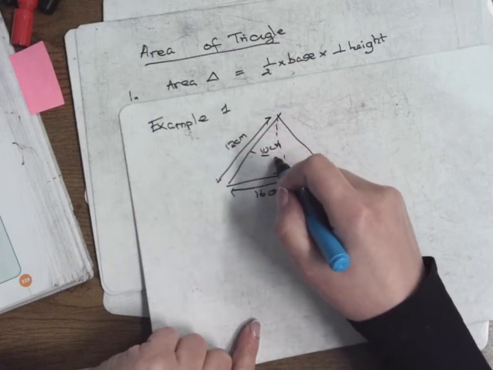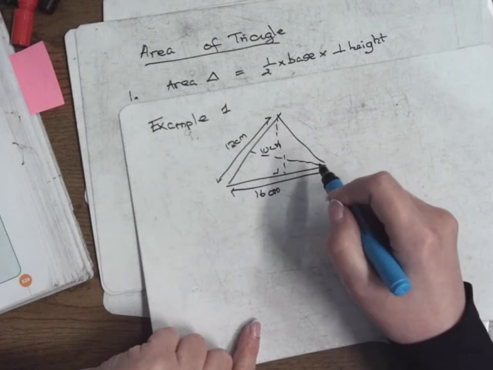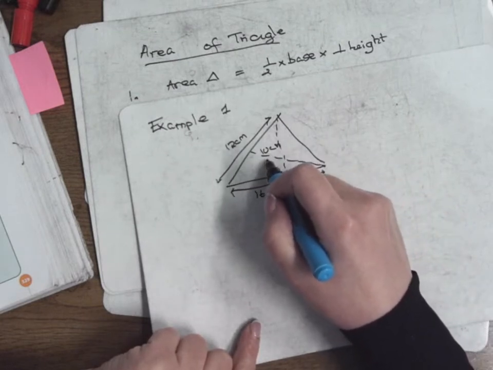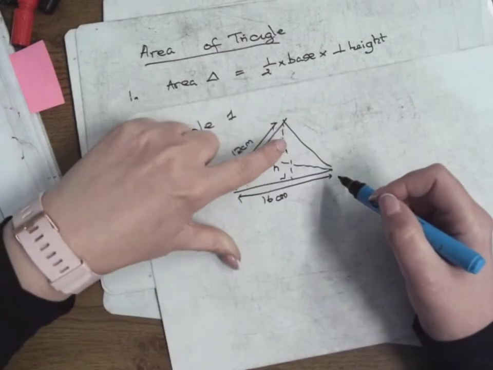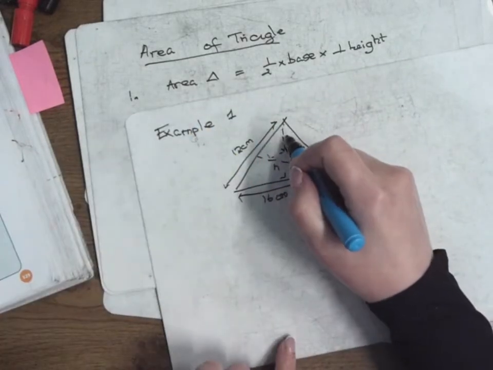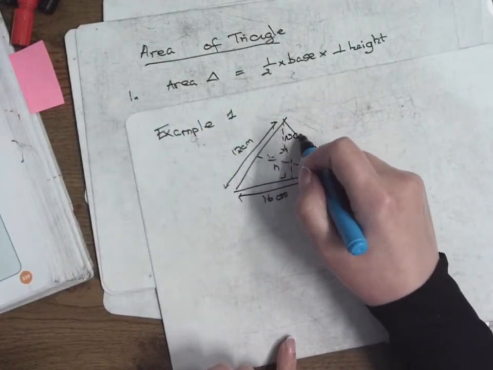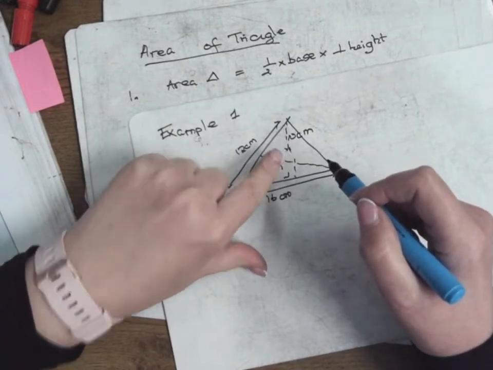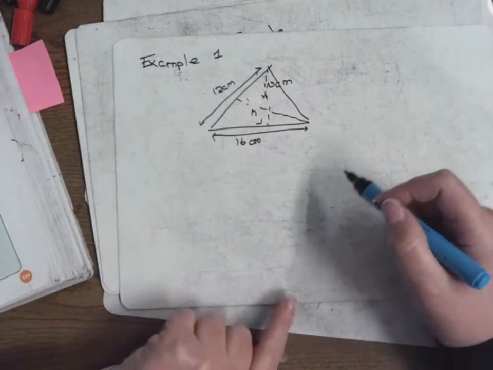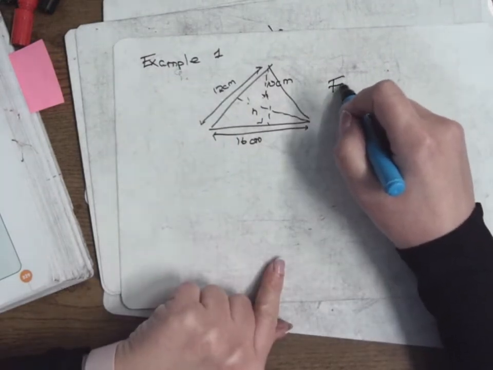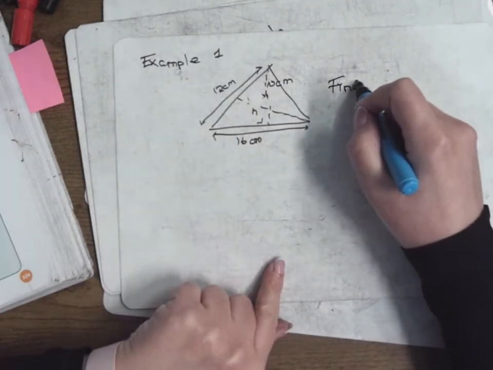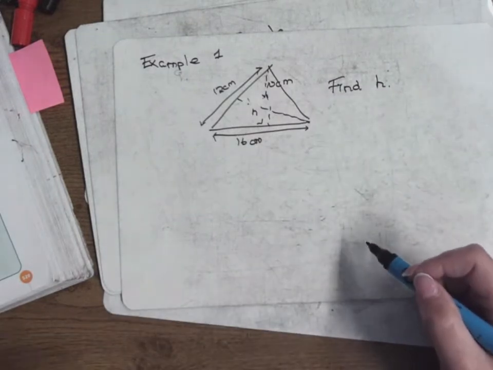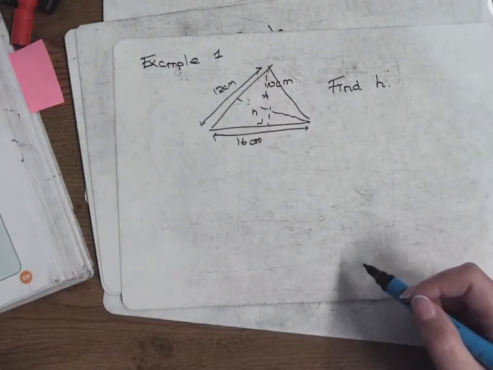I'm missing the perpendicular height the other way, so I have one perpendicular height, and the question is find h. So this is just using the second statement.